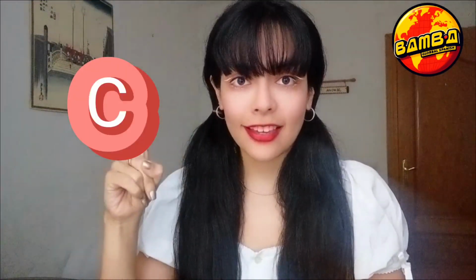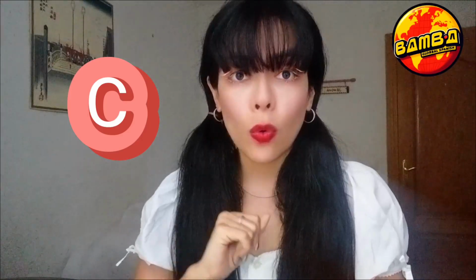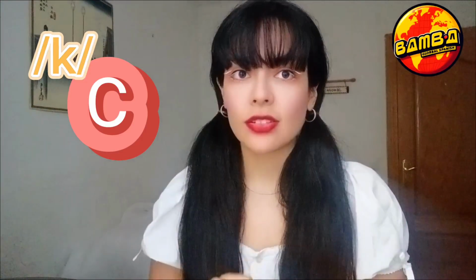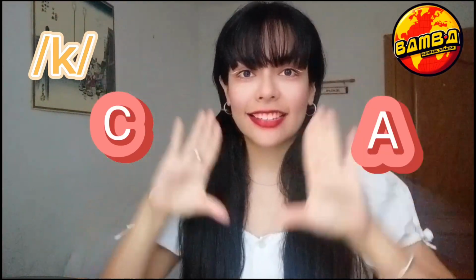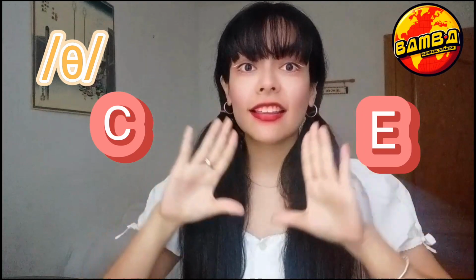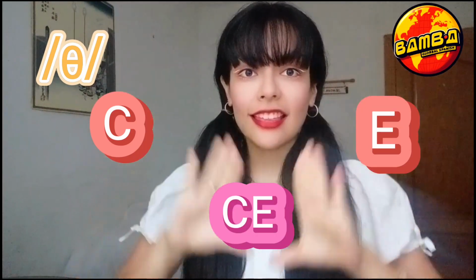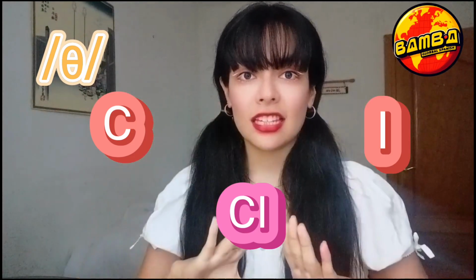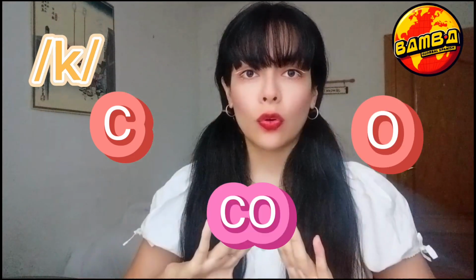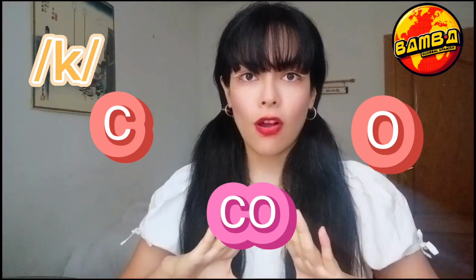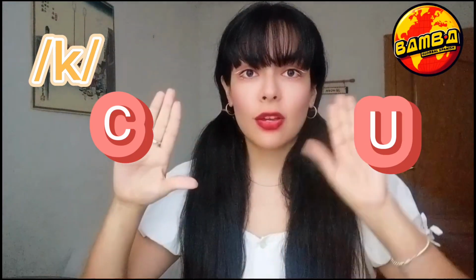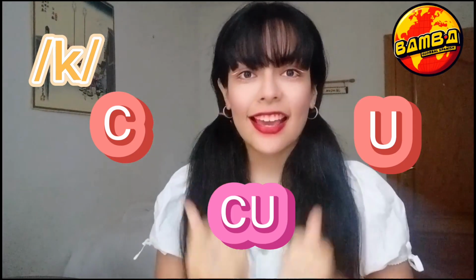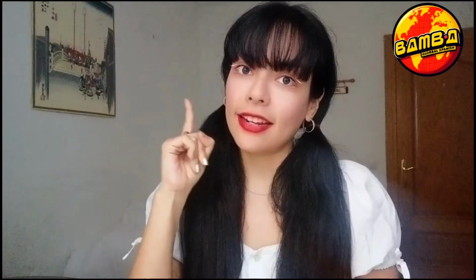The sound for C could be K, or it could be S as well. So if we have C, A, ka; C, E, se; C, I, si; C, O, ko; and finally C, U, ku. Muy bien. Now let's do it with letter D.